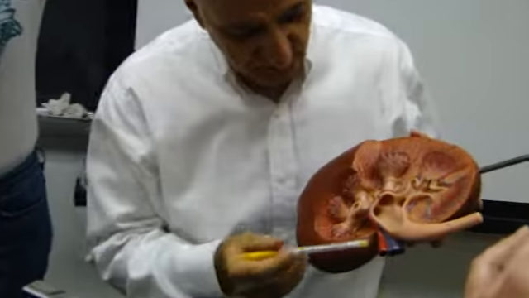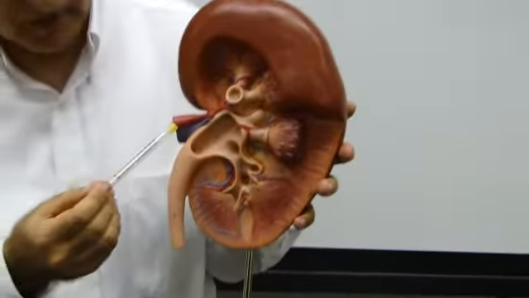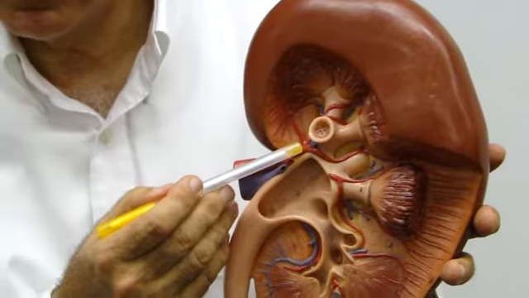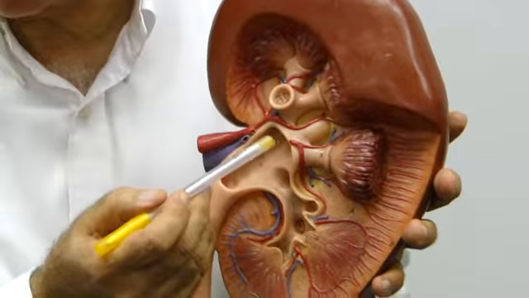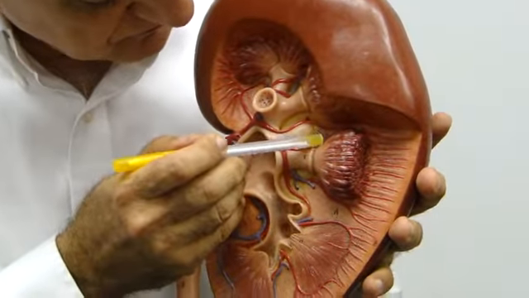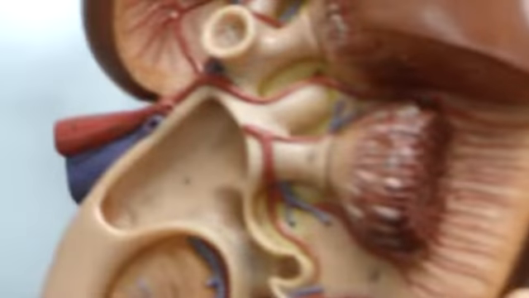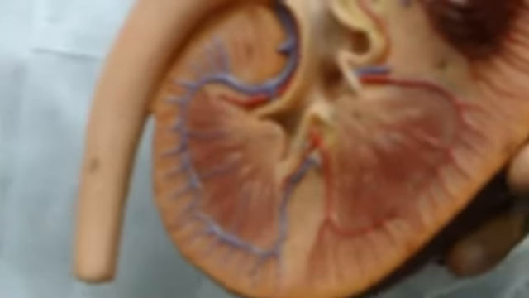So what they call the arterial veins: renal artery, renal vein. Can you see this? Renal artery, renal vein. Then you have segmental artery. You don't have segmental vein, but you have a corresponding vein, but you don't call it segmental vein. Then you have the interlobar artery, interlobar vein. Can you see them here or here? Interlobar artery, interlobar vein. As you go close to the junction, you call them arcuate vein, arcuate artery.